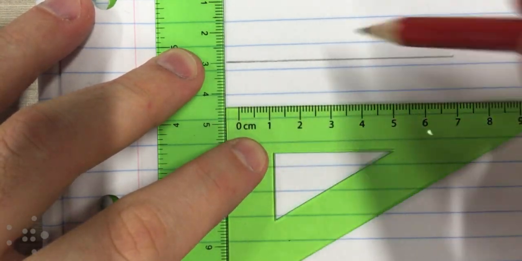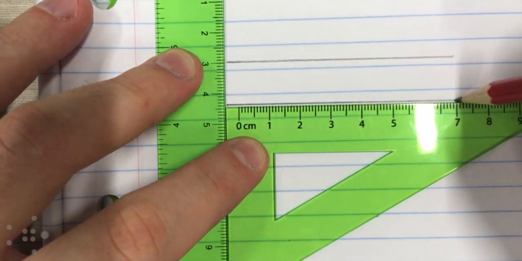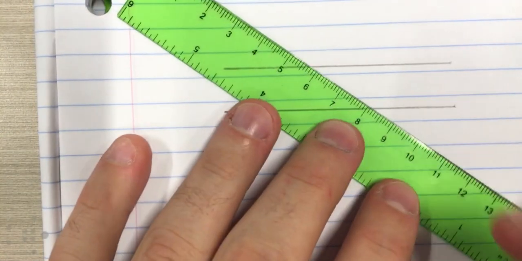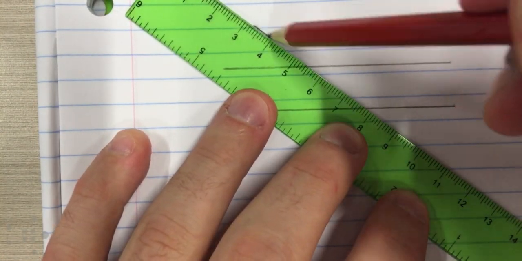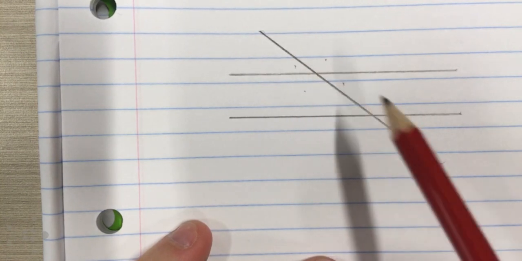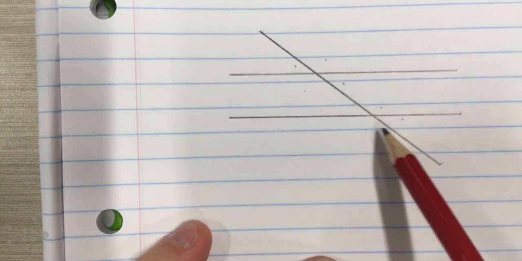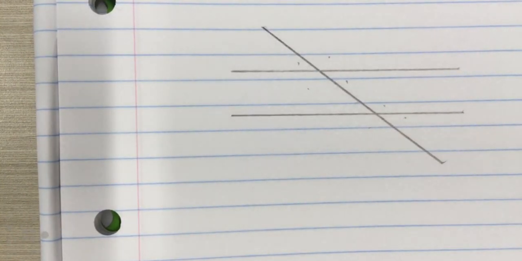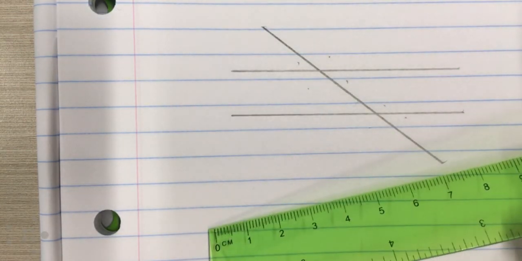You can see I'm using one of these little squares to make sure that they are completely parallel. Now I'll run a line straight through them, just like that. Now what we want to do is figure out all of these angles. I've got eight angles in total, and we want to figure them all out. Well, first of all, we can use our principles from earlier on.